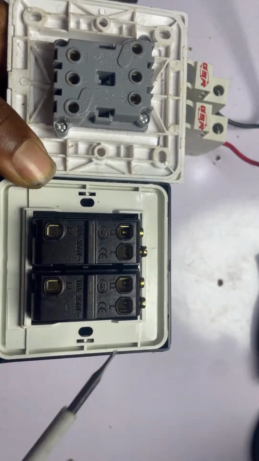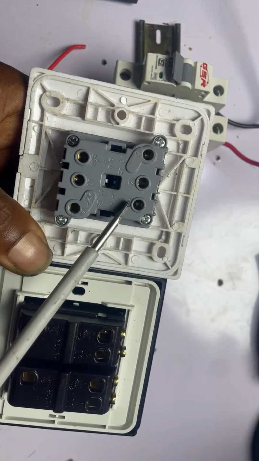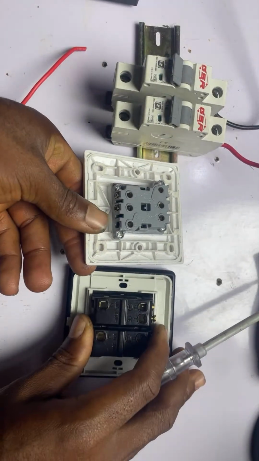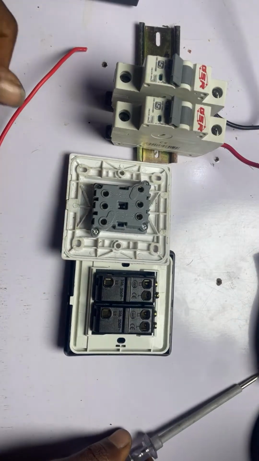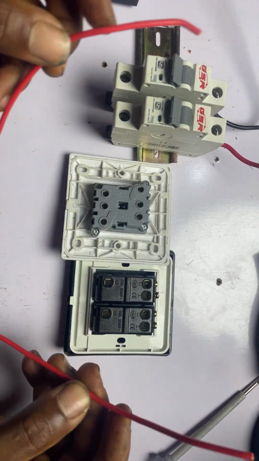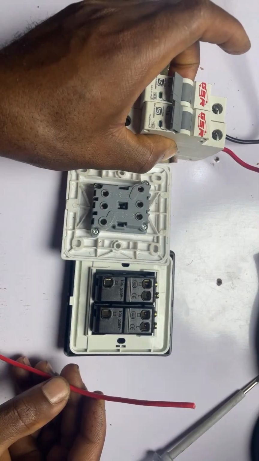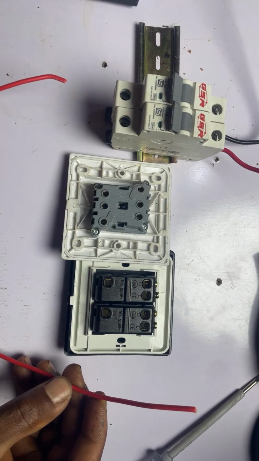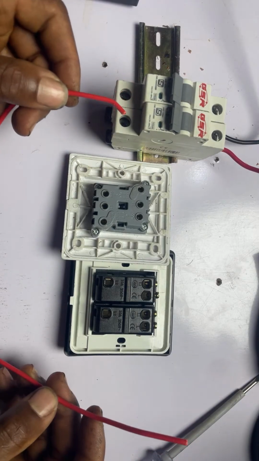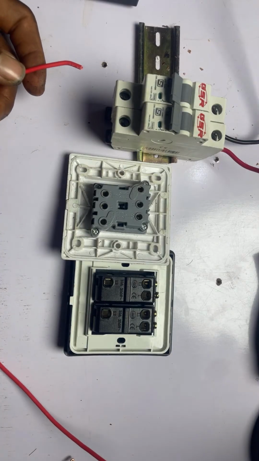You can see this one now. The common terminal of this one is represented by L, while this one is represented by COM. So now, if you want to wire this switch here, what you're going to do is to connect your wire from your breaker. So let's assume this breaker here is our distribution board. You understand? What you're going to do is to connect the live wire from your distribution board. So let me go ahead and connect it now.